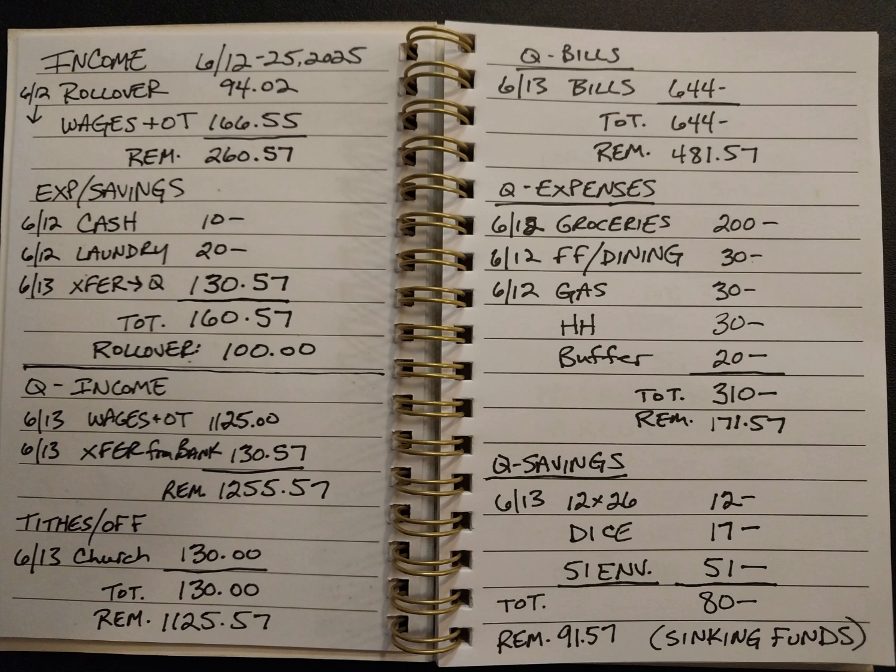So in the Qube app, between my wages, overtime, and the transfer money from the brick and mortar bank, I had $1,255 to allocate. And so I took the tithes and offerings off the top there. The bills I have automatically allocated, and they are going to be $644 this time around.